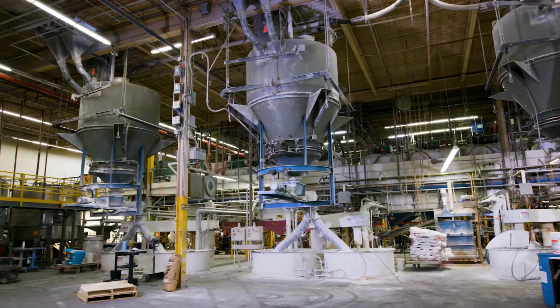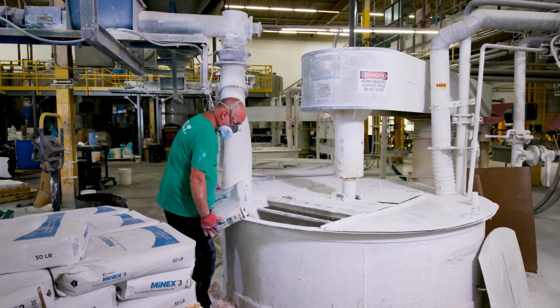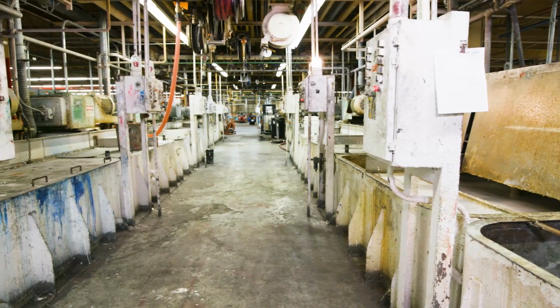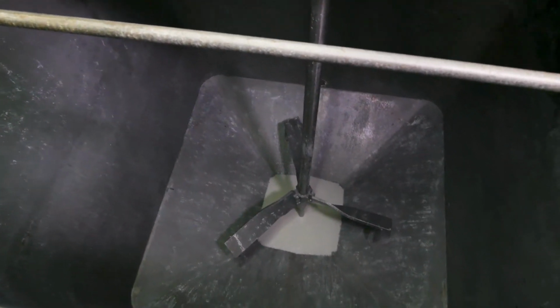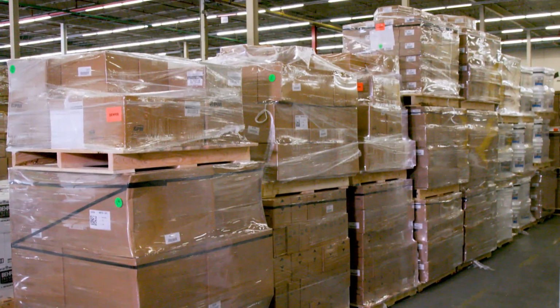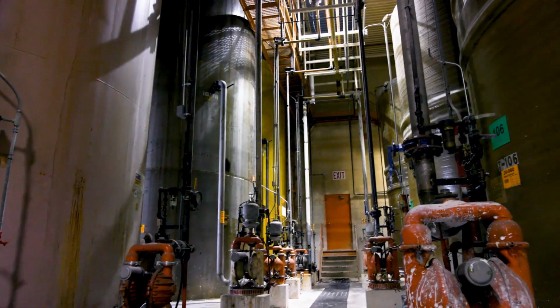But that's not all. True Value has 8 grind tanks with 13,000 gallons of capacity, not to mention 30 letdown tanks and 110,000 gallons of working capacity in latex manufacturing tanks. And where is it all housed? In True Value's 600,000 square foot state-of-the-art facility.